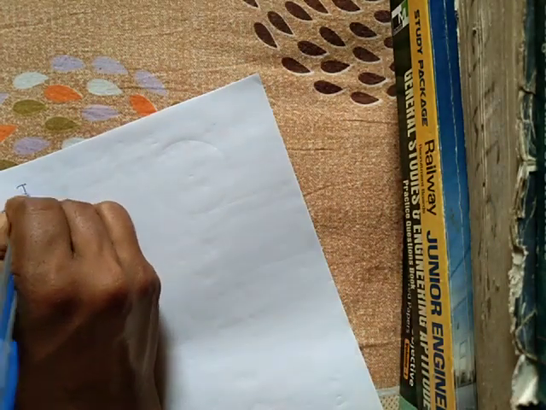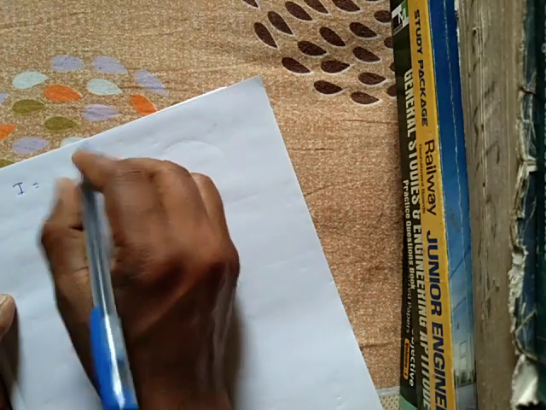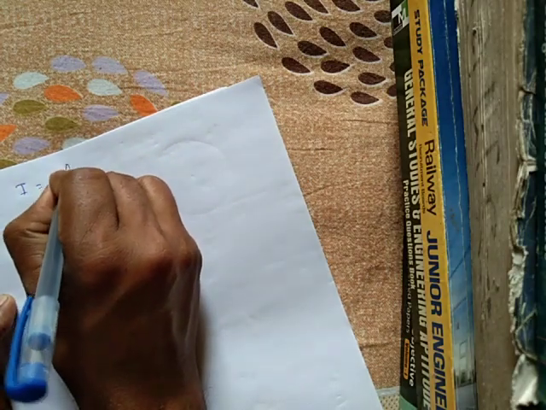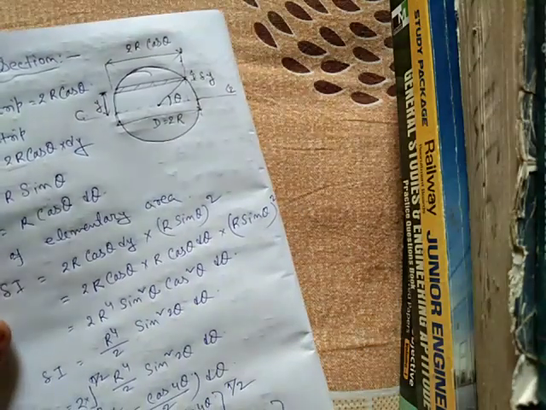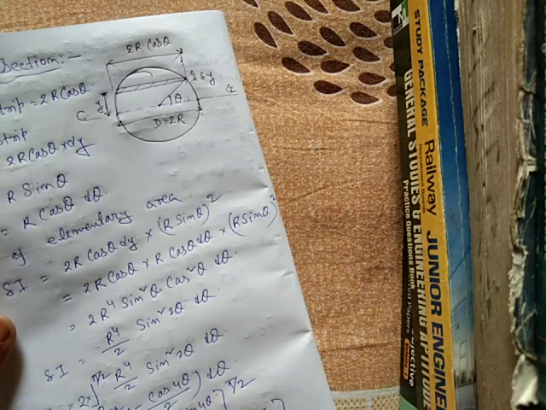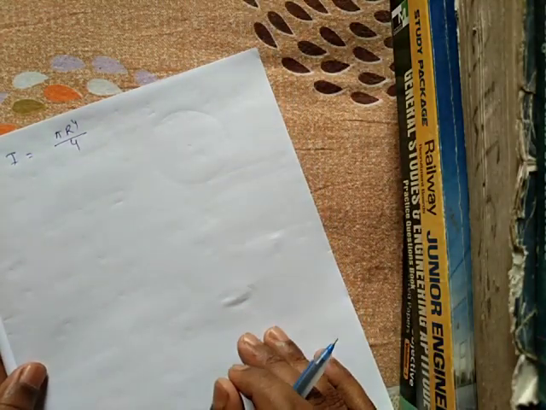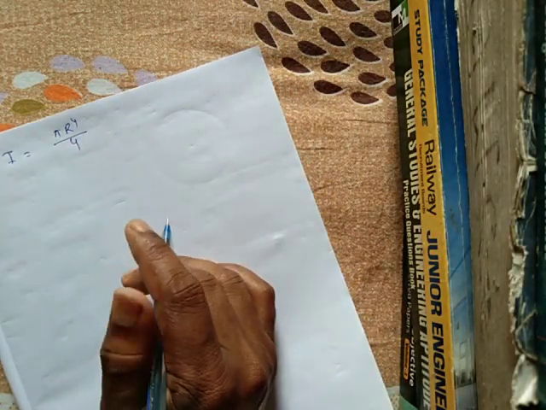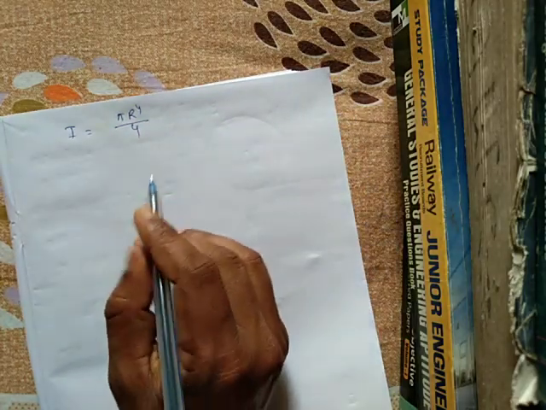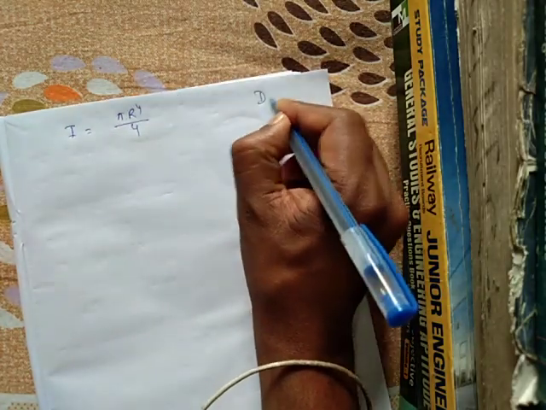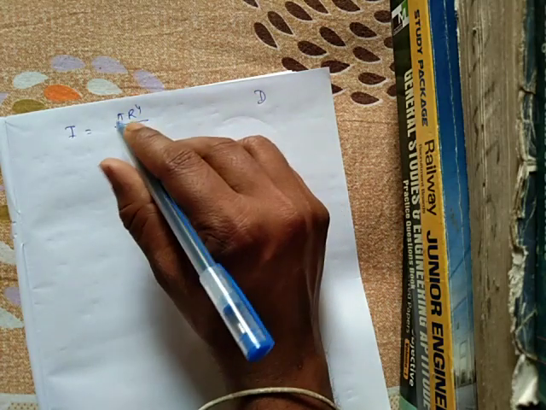Now the moment of inertia I equals pi r to the power 4 divided by 4. Now I put the value of r in respect to diameter, where r is the radius of the circle.